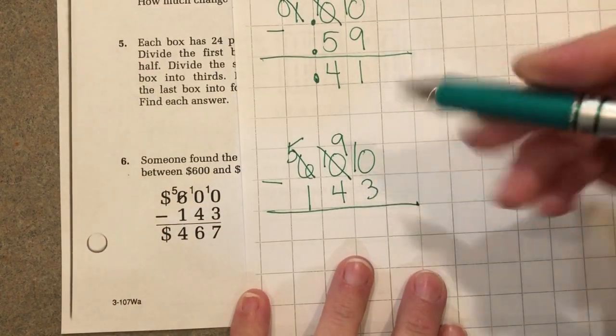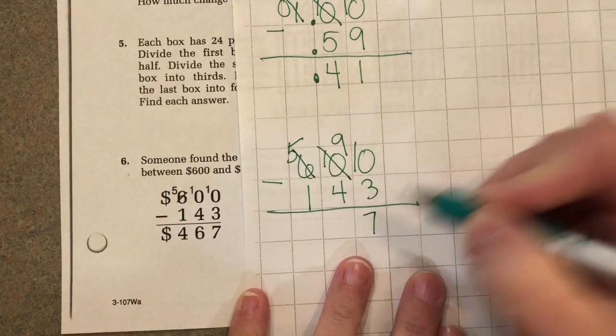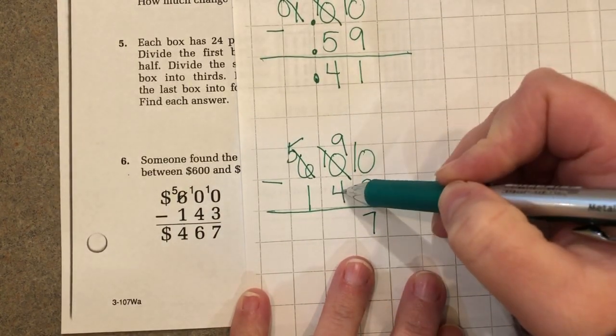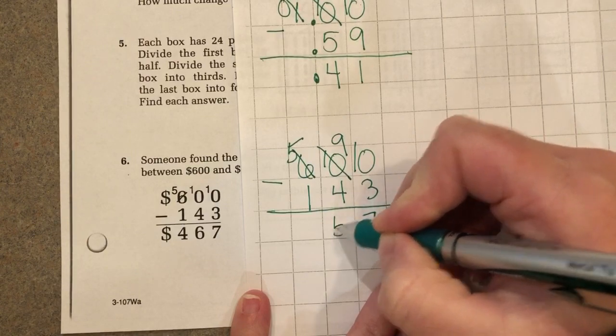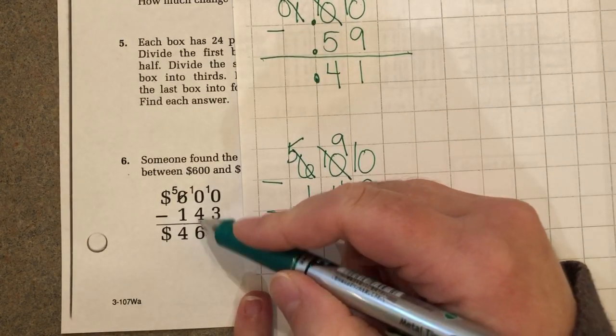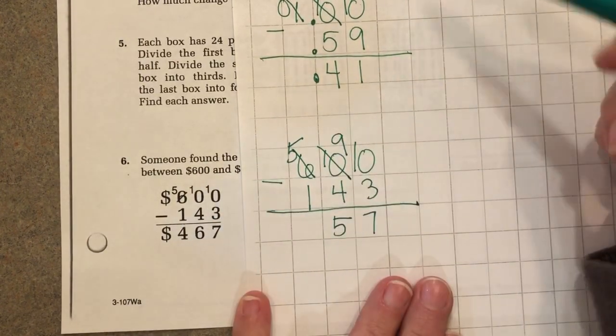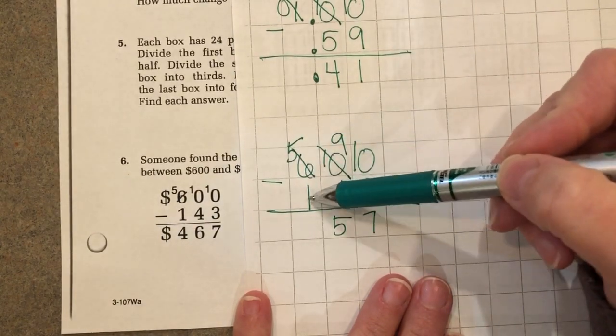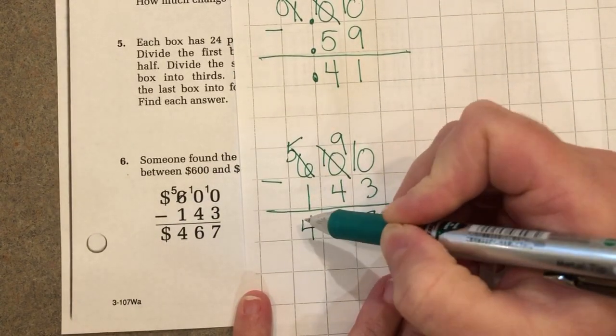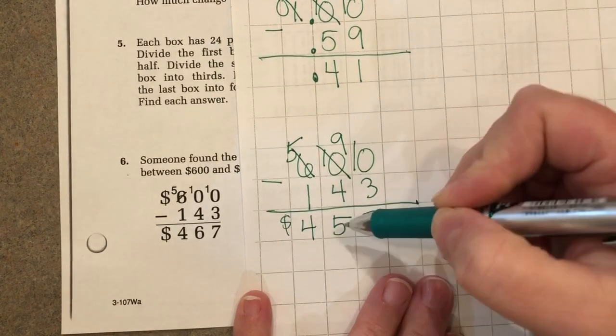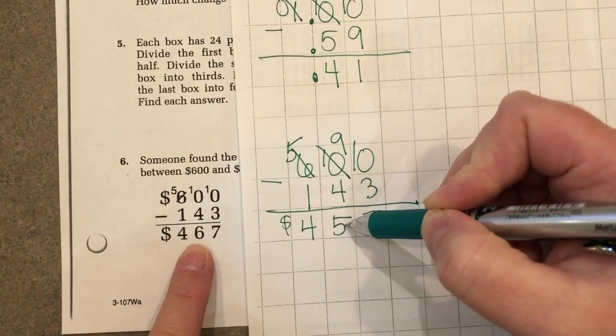10 take away 3 is 7. 9 take away 4 is 5. We are, of course, going to have a different answer than them because they didn't borrow correctly. And 5 take away 1 is 4. So why is the tens different?